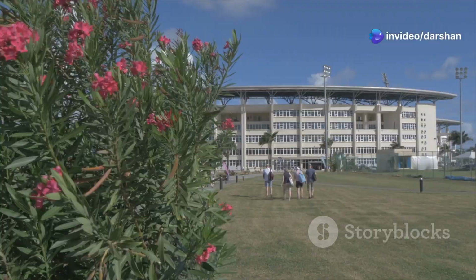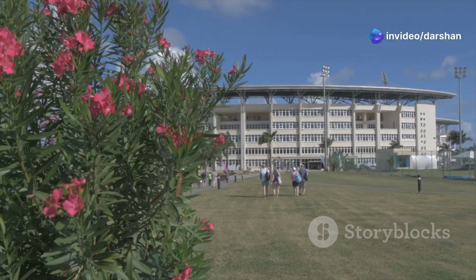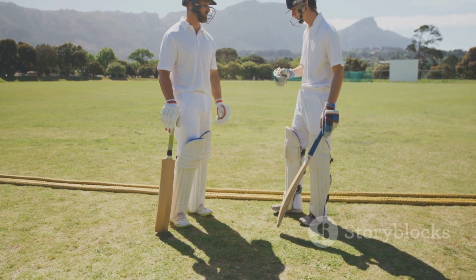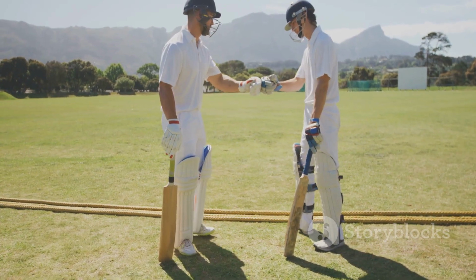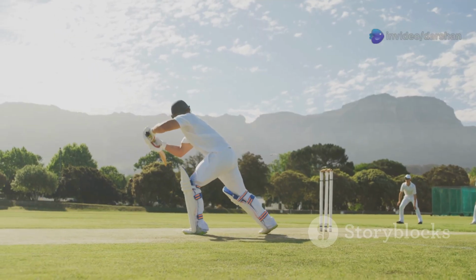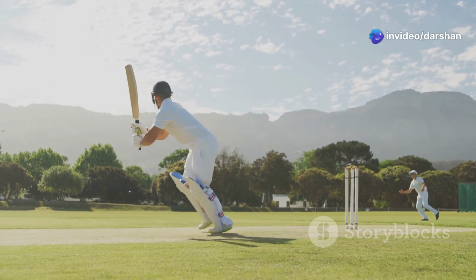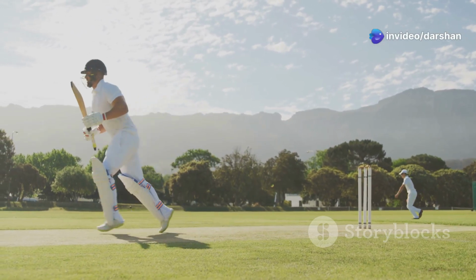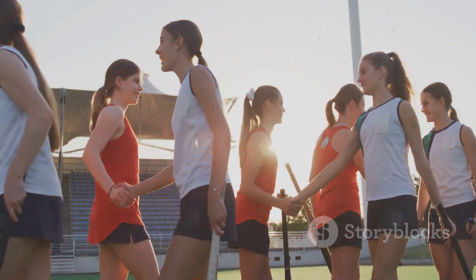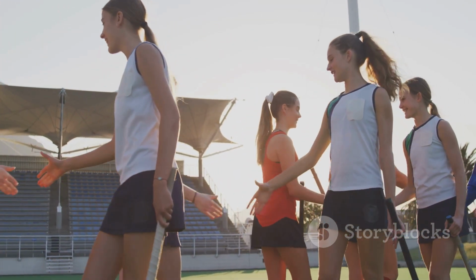The West Indies, with its rich cultural diversity, also embraced cricket with enthusiasm. The islands produced some of the most talented and charismatic players in the history of the game. The West Indies cricket team, known for its flair and dominance, became a symbol of pride and unity for the Caribbean nations.